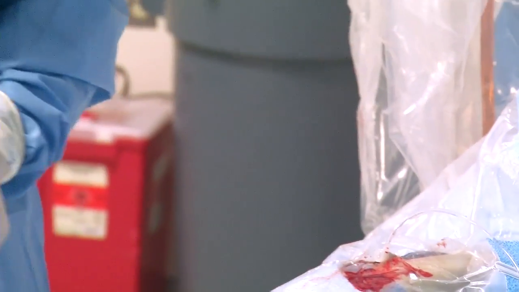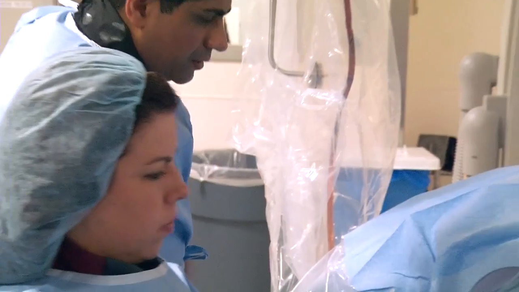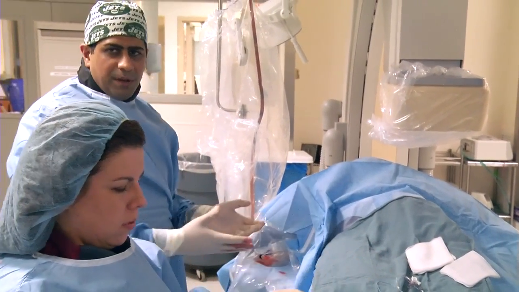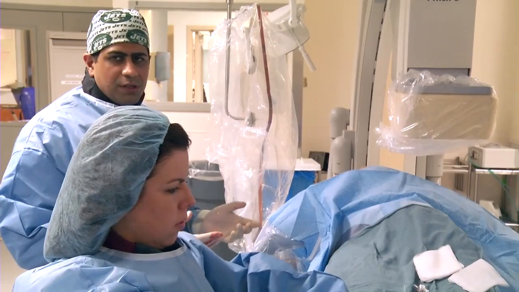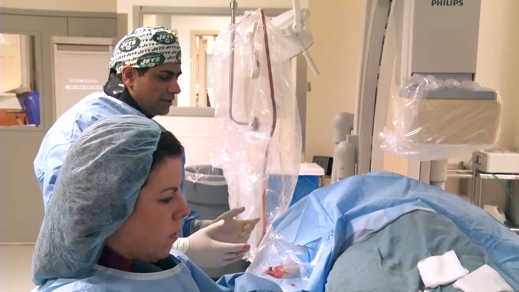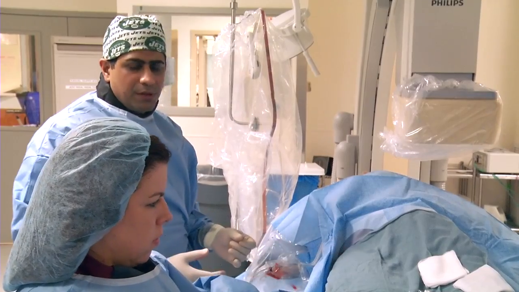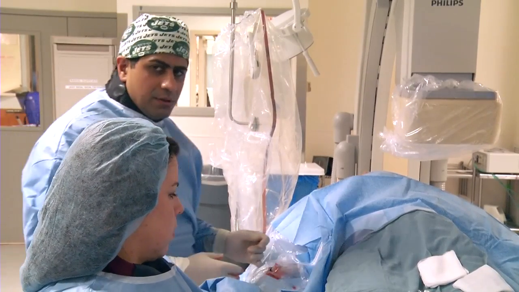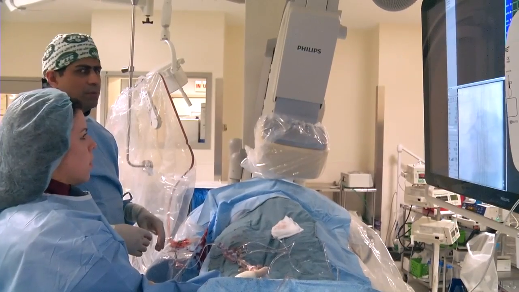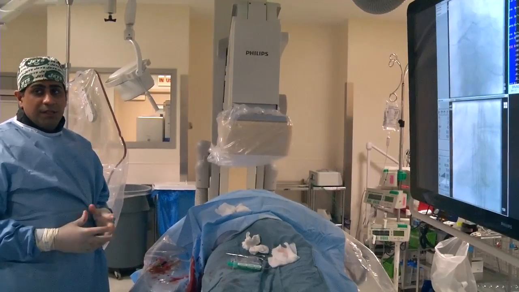Okay, once the sheath's in, we bring the arm in, and now this simulates a femoral approach. One of the concerns people often have in doing radial is that the radiation level may be higher, since you're working out over here, but as we see, it's pretty similar to the rest of the procedure. And now we'll perform an intervention on that. So we've concluded the intervention.